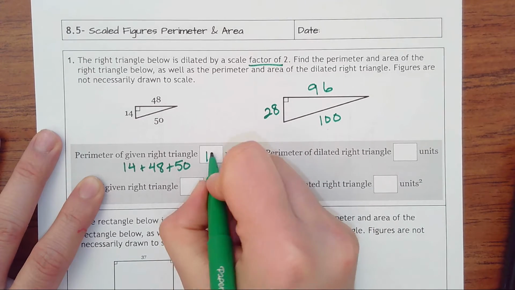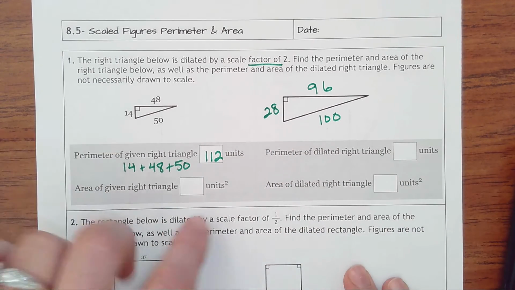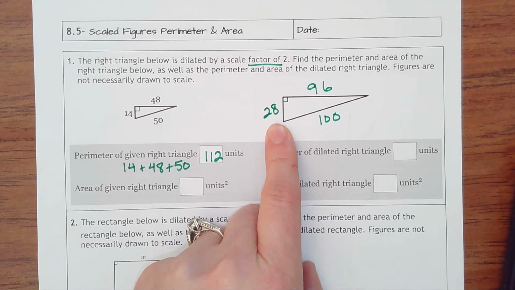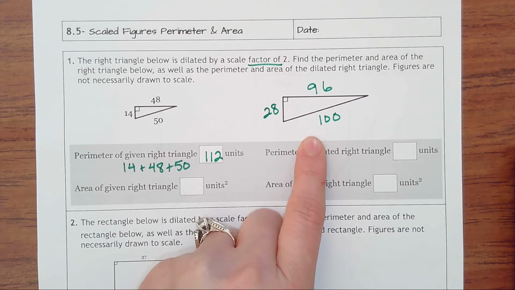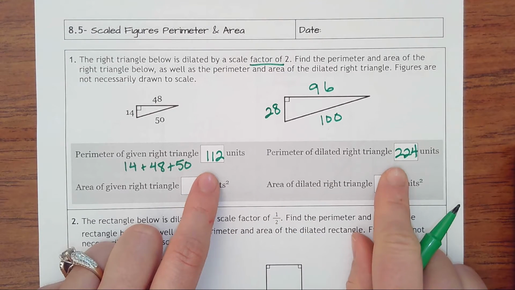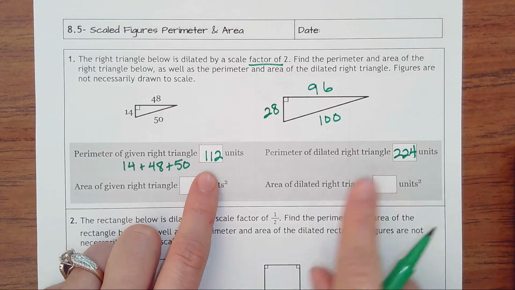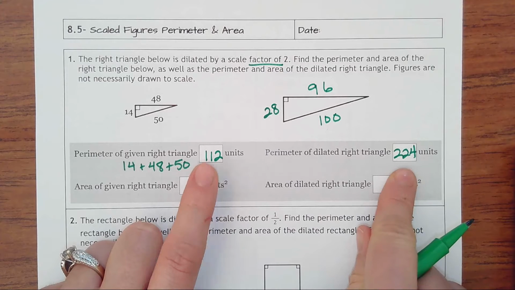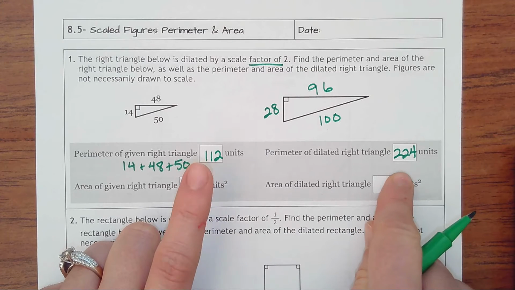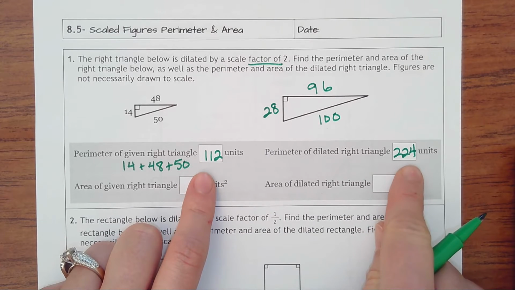which is 112. Okay, let's go ahead and do perimeter of this one. So it's 96 plus 28 is 124 plus 100 is 224. So I want you to look at that relationship. Can't we say that 112 doubled would be 224? Yes. So perimeter is simple to find. It's just that scale factor applies.